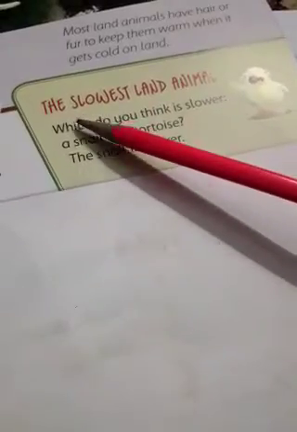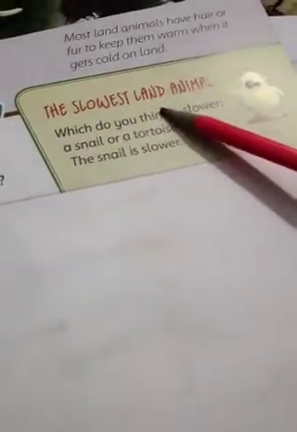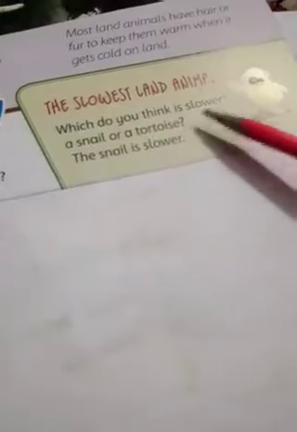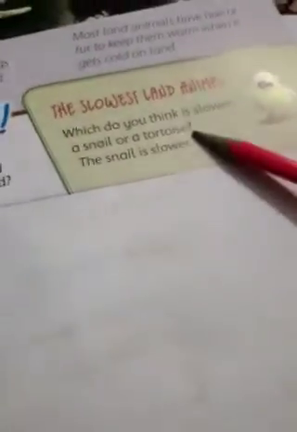Look at here. The slowest land animal. Which do you think is slower, a snail or a tortoise? The snail is slower than a tortoise.